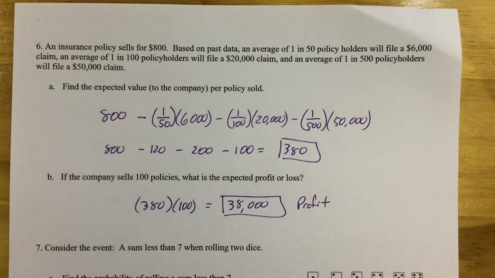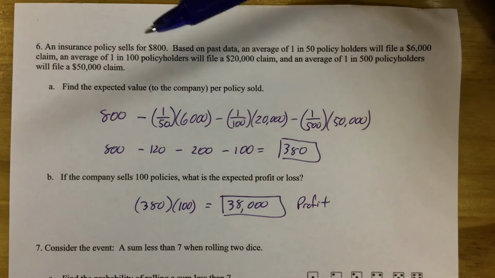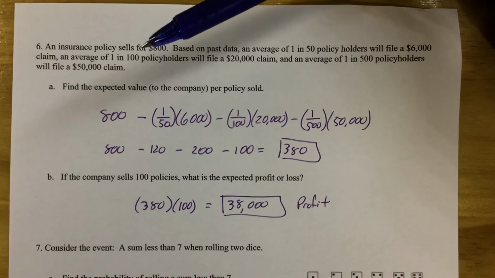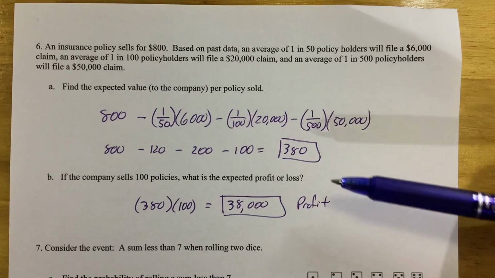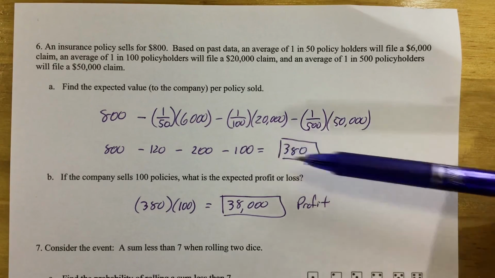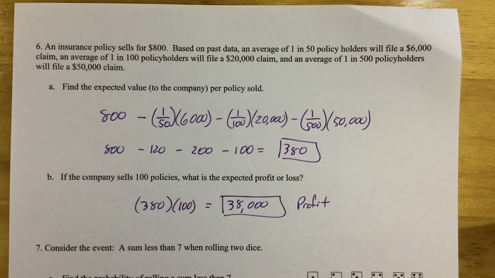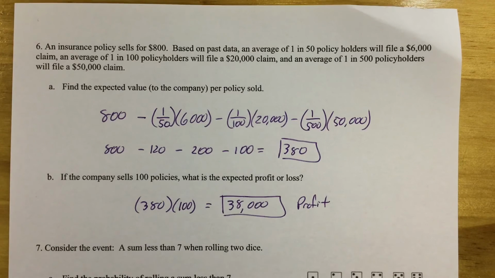A positive value means that they're going to make a profit in the long term. You know, one policy, if all they do is they sell one policy for $800 and then they pay out $50,000, that's not good. But the law of large numbers says that if we sell lots and lots of policies, we should expect that on average, each of those policies is going to bring in this amount of money. Okay, so if they get a negative number here, if you calculate it as a negative, that would mean that they are not selling the policy at a high enough amount, or the payouts with respect to the probabilities of those is not chosen well.